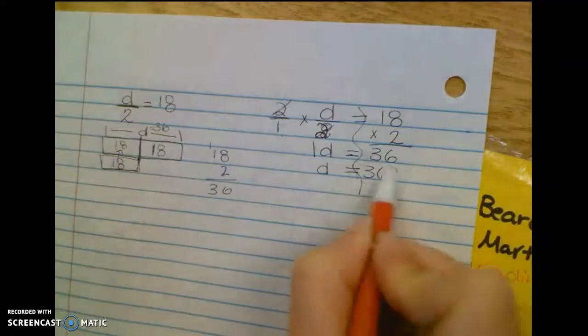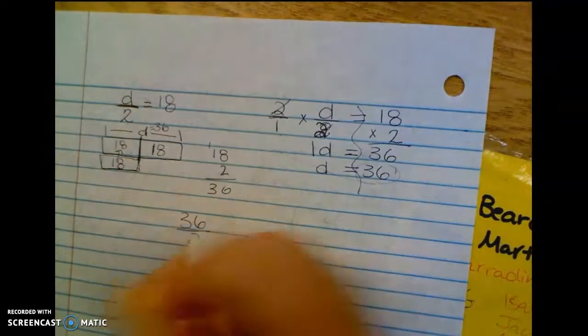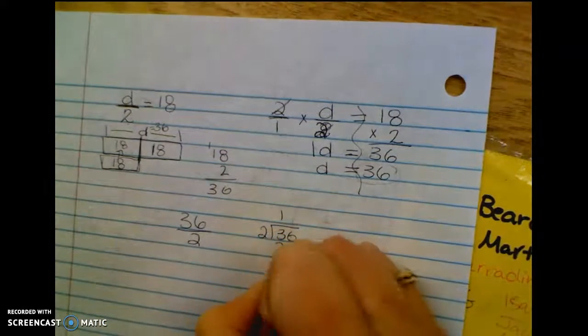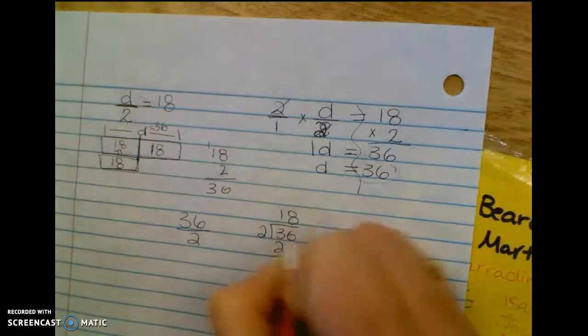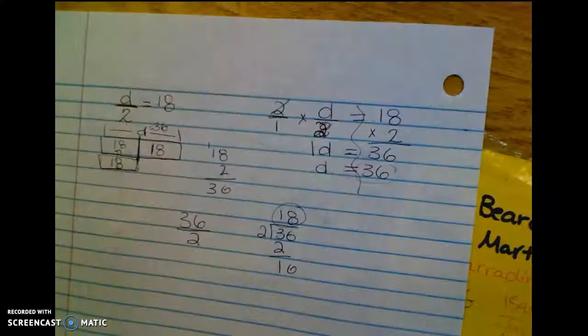I always want to do my check, so I plug it back in. 36 divided by 2. I would literally do that math. 36 divided into 2 equals 18. That's what I needed, so therefore I got that correct.